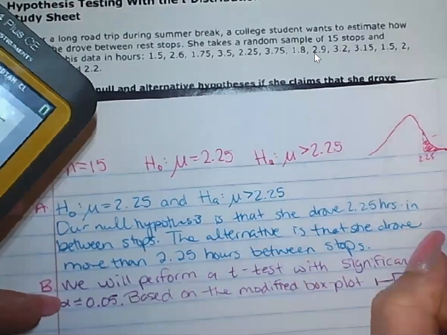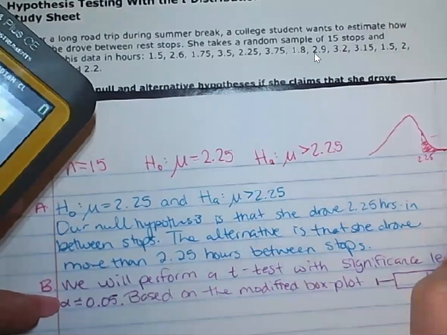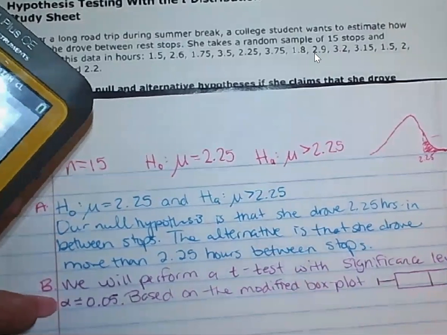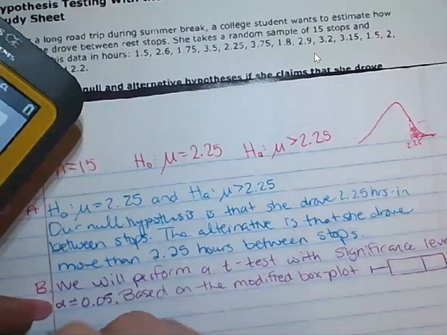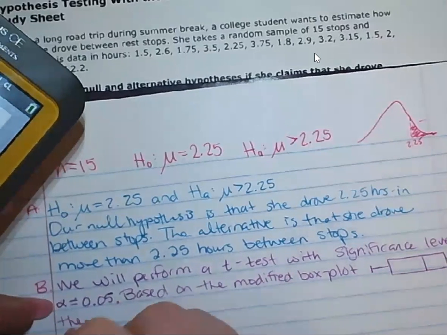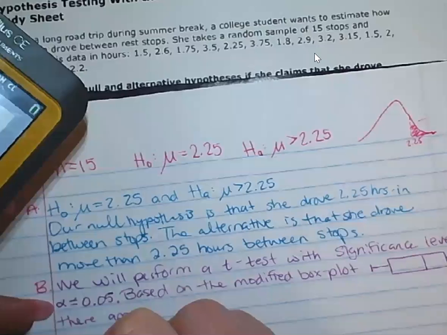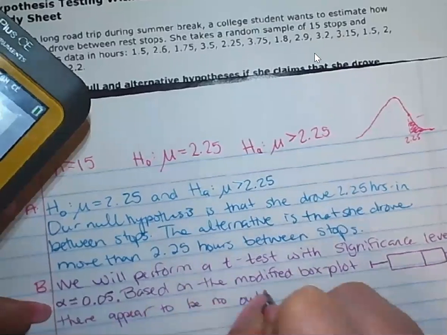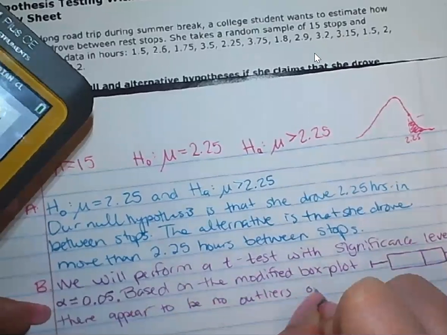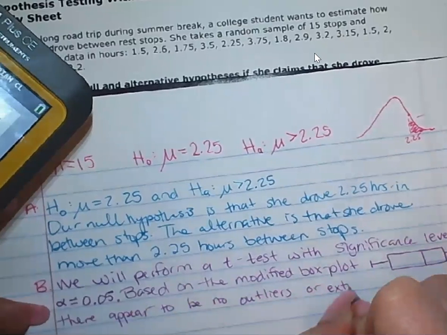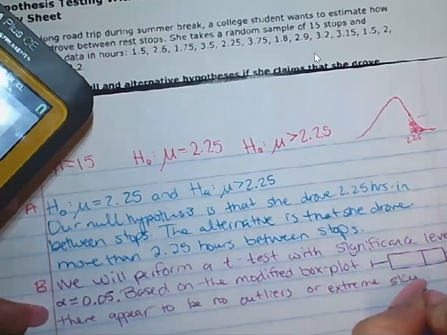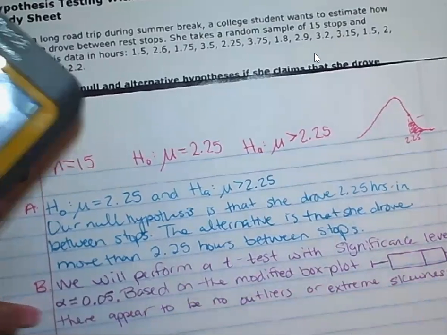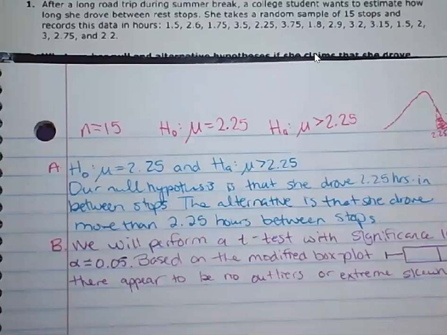We just need the shape. So based on the modified box plot, there appear to be no outliers or extreme skewness. So we can go ahead and do our t-test. Okay, so that's part B.